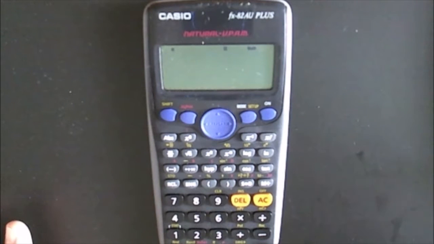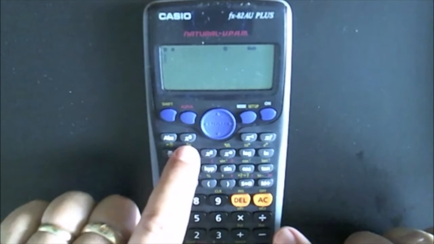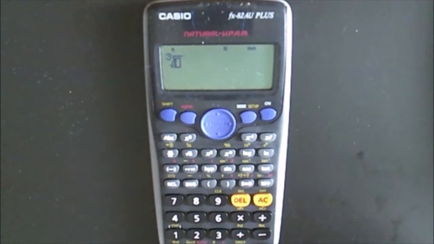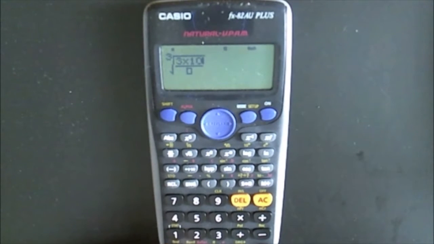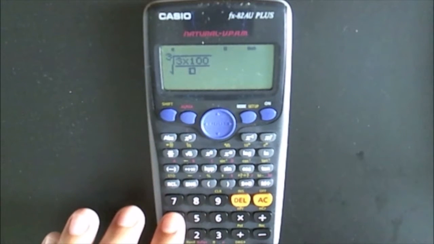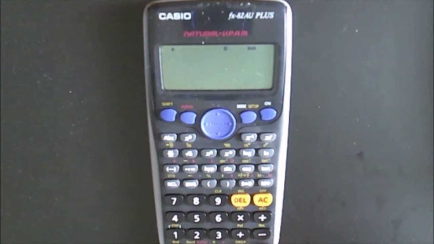To get a cubed root, you'll notice there's a dedicated cubed root button over the square root button. So we hit Shift first and then the square root button, which gives us cubed root. Inside that cubed root we need a fraction. The top of that fraction is 3 times v, so that's 3 times 100. And the bottom denominator is 4 pi. So that's 4, and we need the Shift button to get the pi. We hit equals to evaluate, and to 3 significant figures, that becomes 2.88 centimetres.